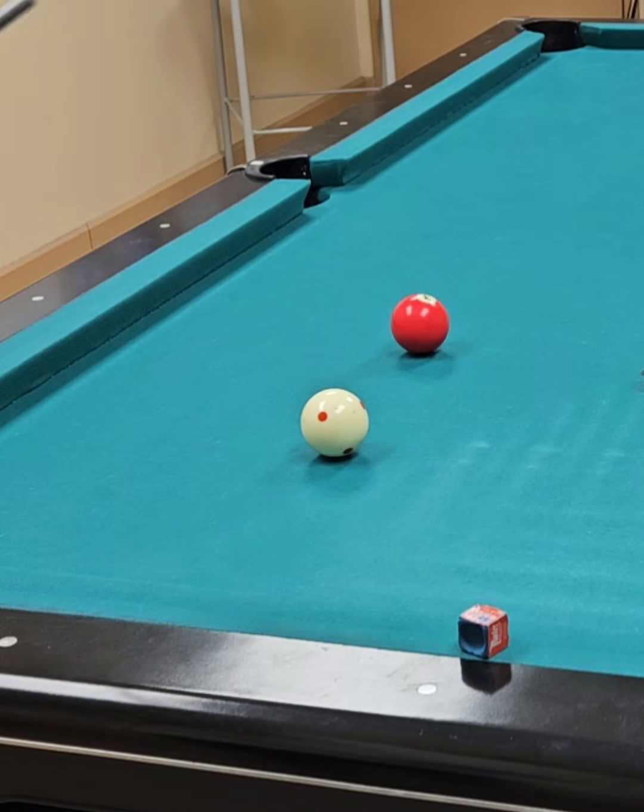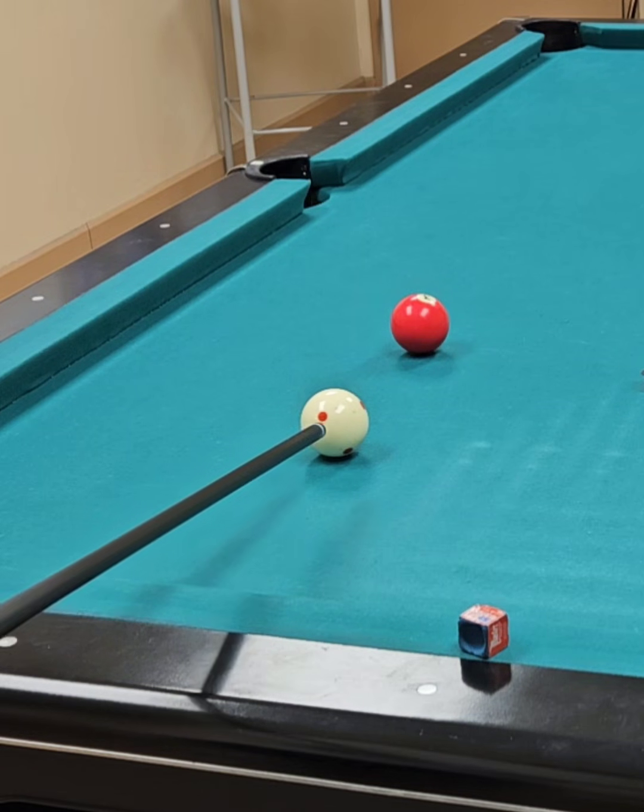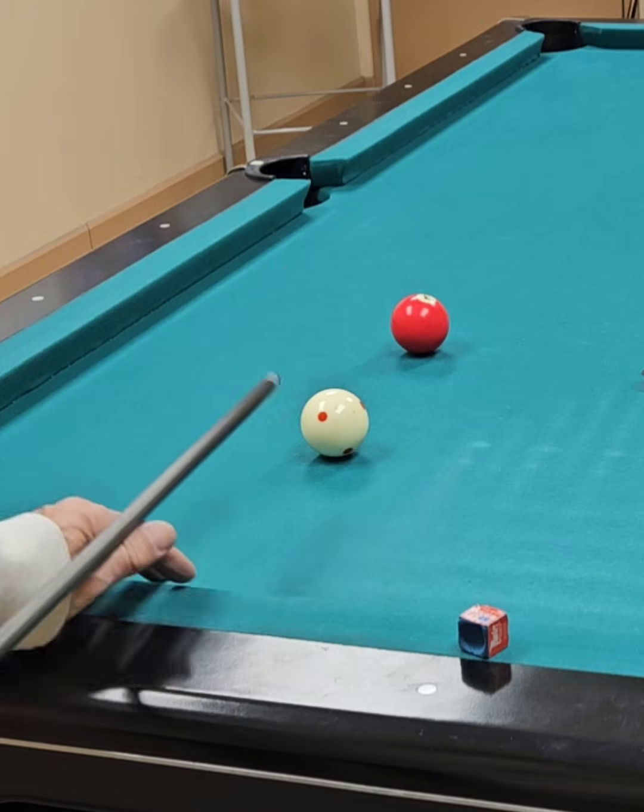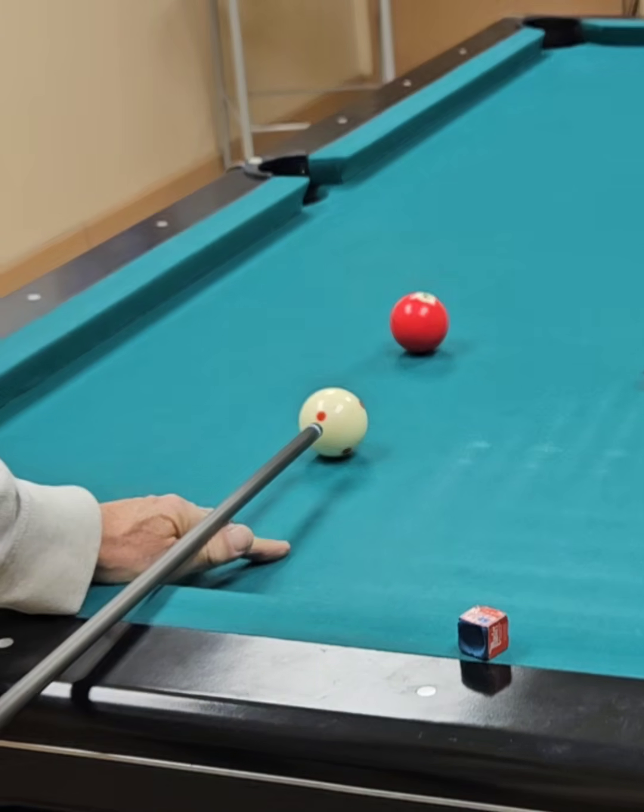So I'm coming in. I'm right behind the cue ball. If my left leg is behind the cue ball, I'm almost going to see where the dot is. That's where I want to be. So I want to be right at that dot. Right there, center. Pivot over.